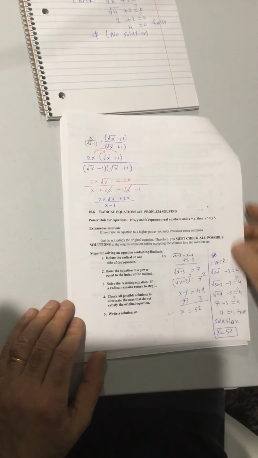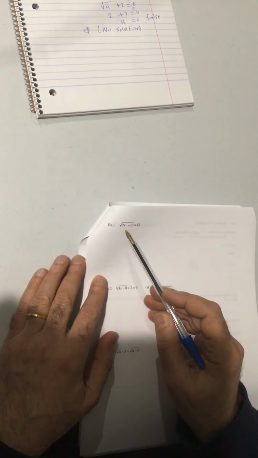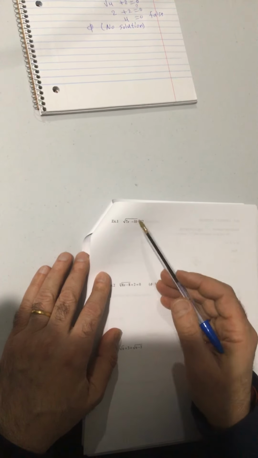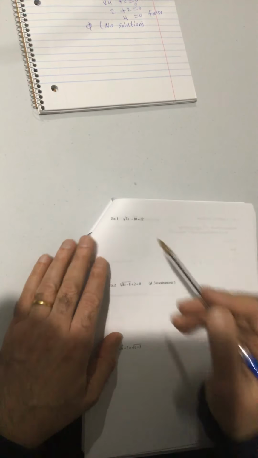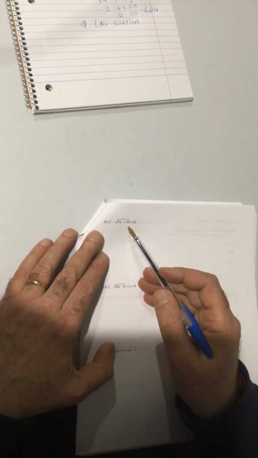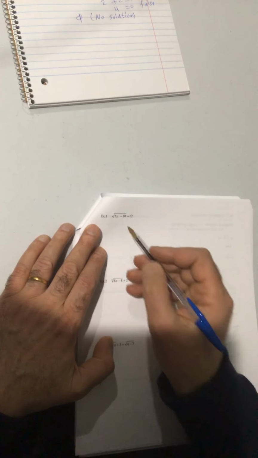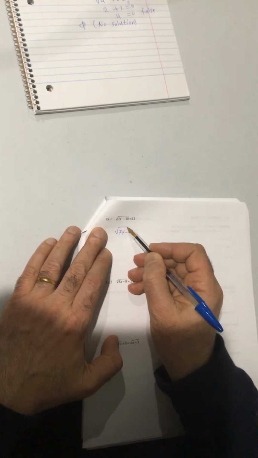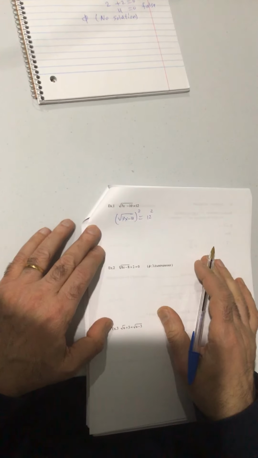Another example. Square root of 7x minus 10 equals 12. First isolate the radical. Here the radical is already isolated. Step 2, raise both sides of this equation to a power equal to the index. The index here is 2, square root. So raise both sides of the equation to the power 2. So the square root of 7x minus 10, quantity squared, equals 12 squared.